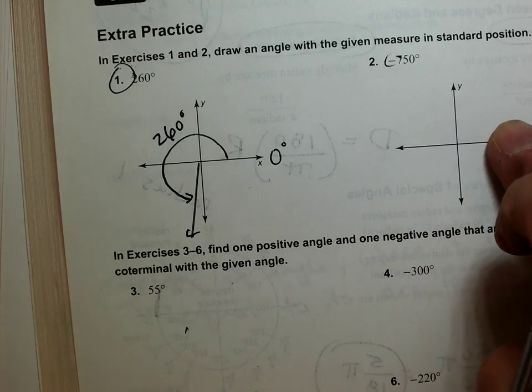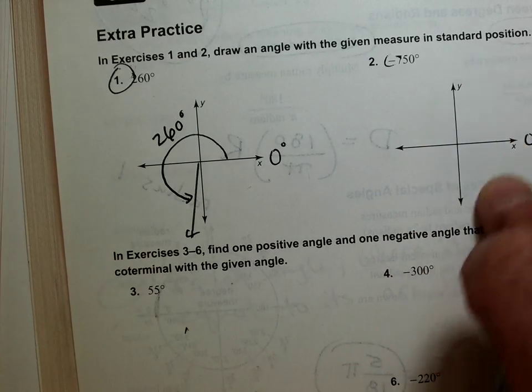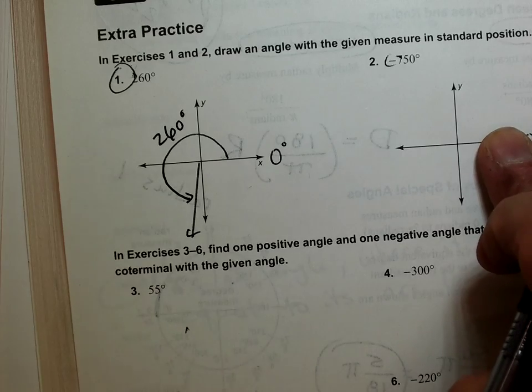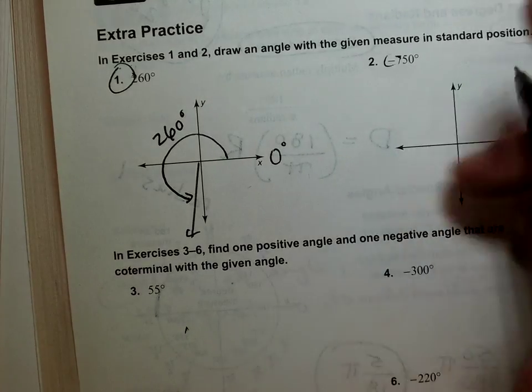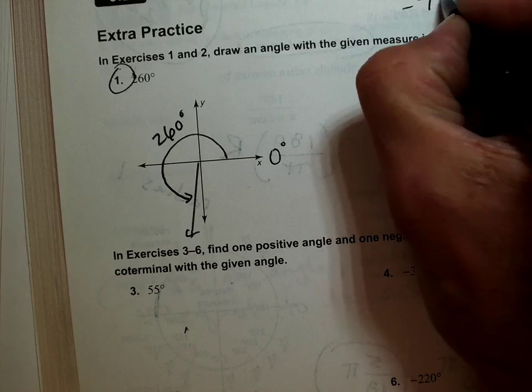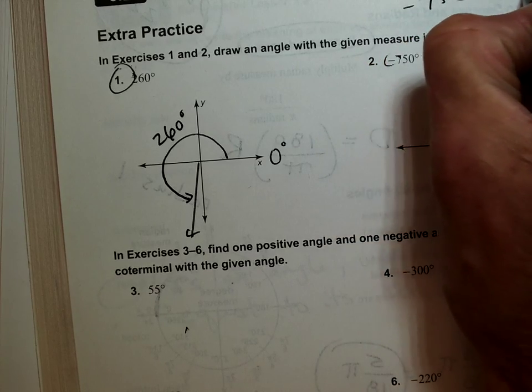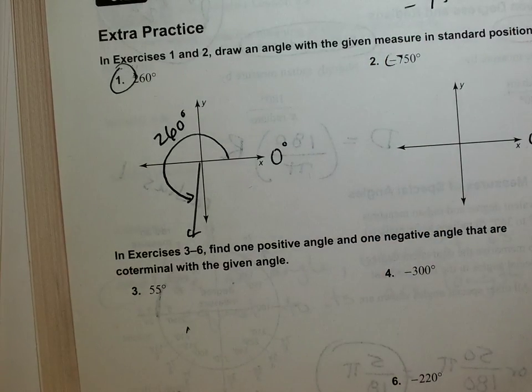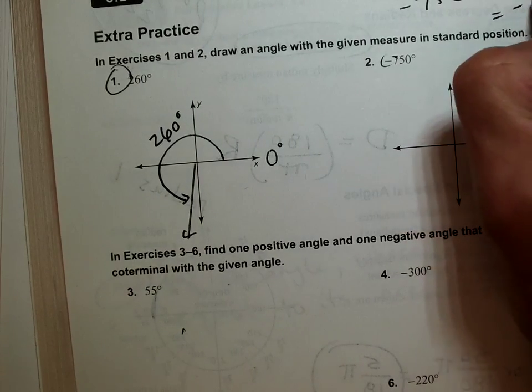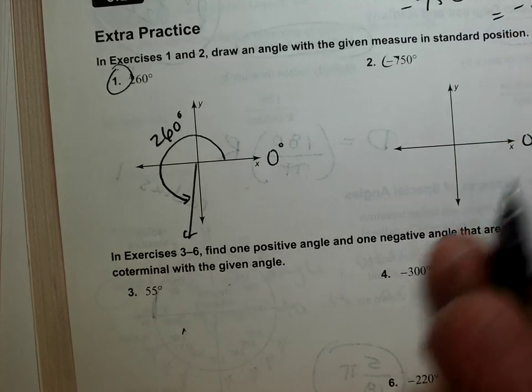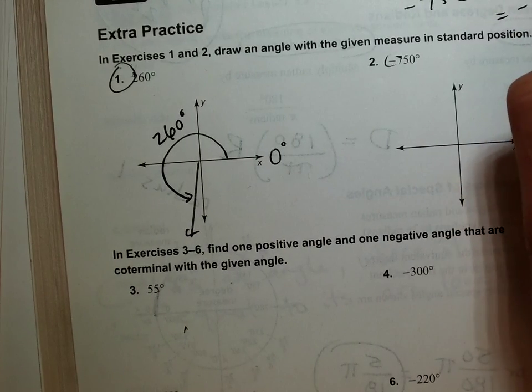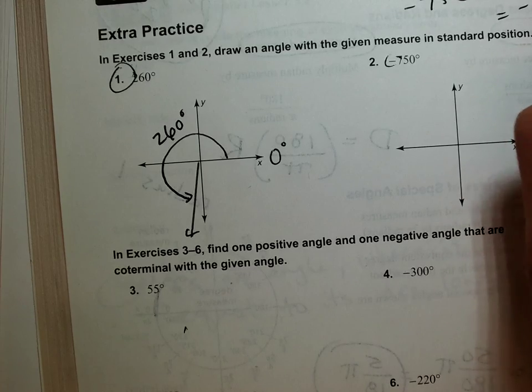One revolution is 360, right? Another revolution is another 360. So I get 750. If I keep going, negative 750. Negative 750 plus 360, I get an answer of negative 390. And then I go another 360. I'm at negative 30 degrees.